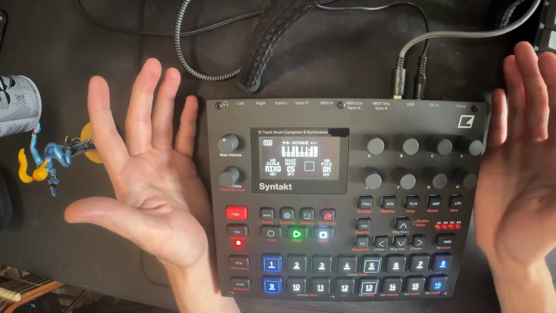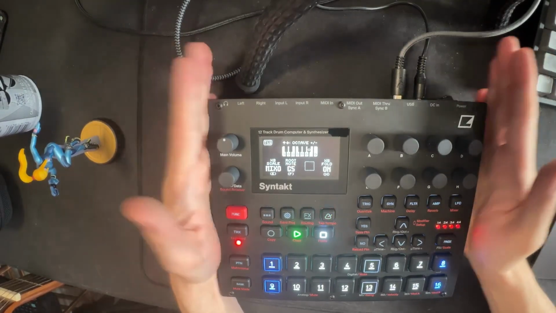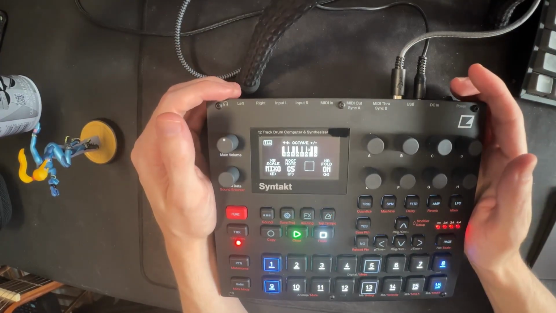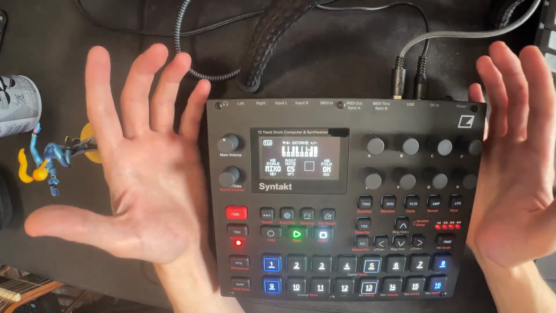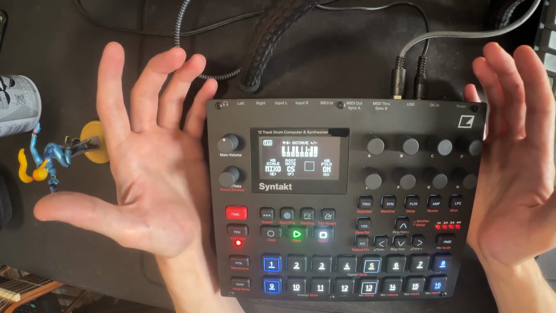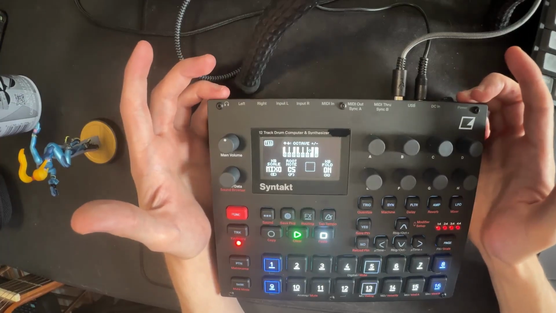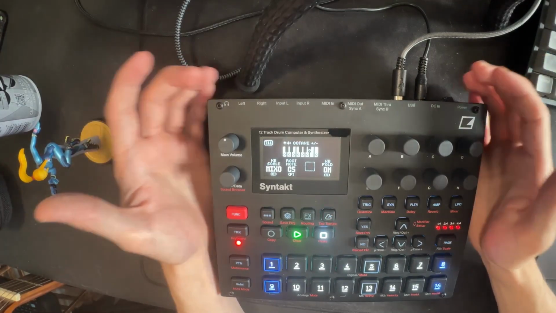If y'all have any questions, then let me know. I'm not claiming to be an expert on the Syntakt. I'm not claiming to be a guru. I literally got this thing a week ago, but it kind of tells how easy it is to learn, based off of what I figured out with the thing since day 2.